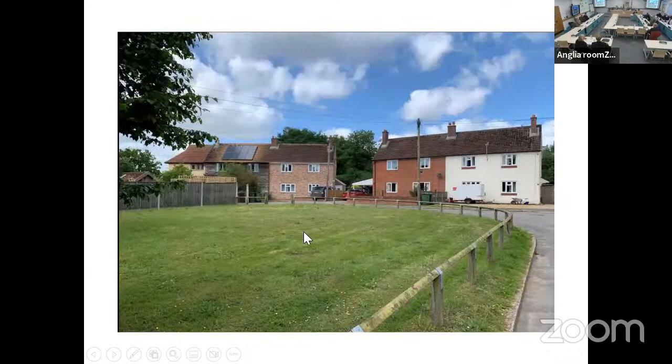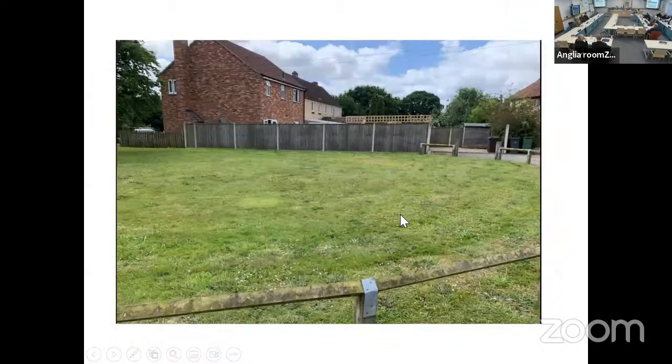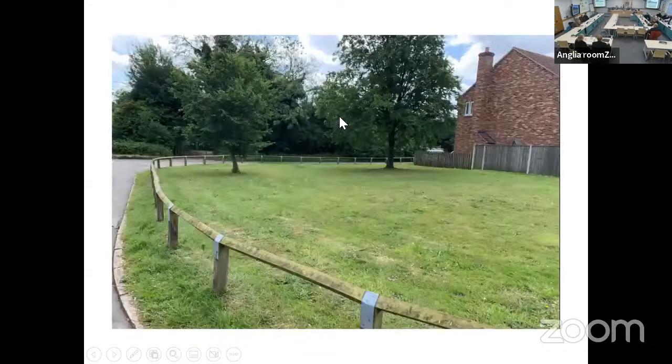And then this is just another shot of the site itself. And then just another one, as you can see, these are the rear amenity spaces for these dwellings here. And then one just looking from the western side out to the front, so here.